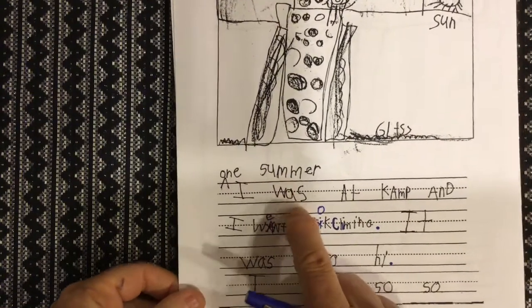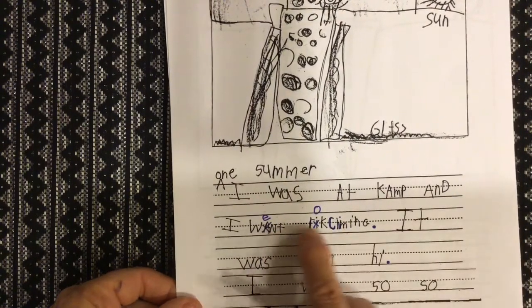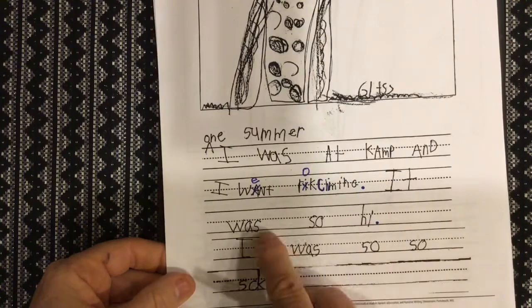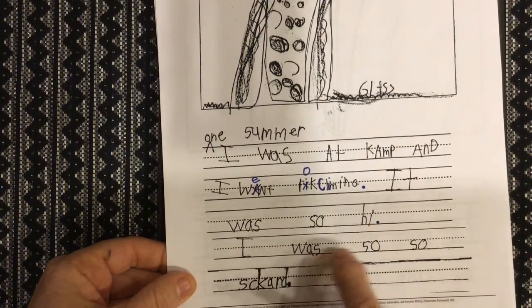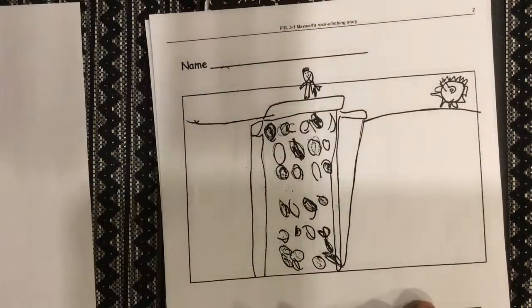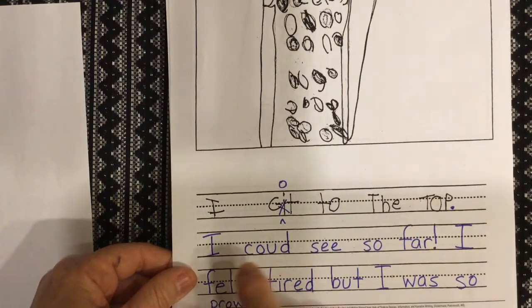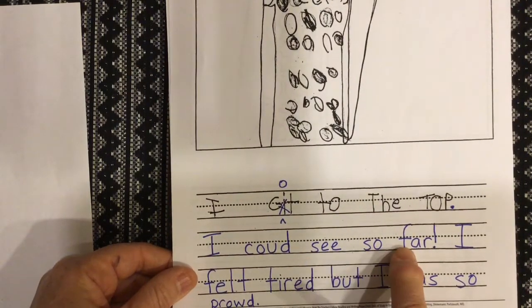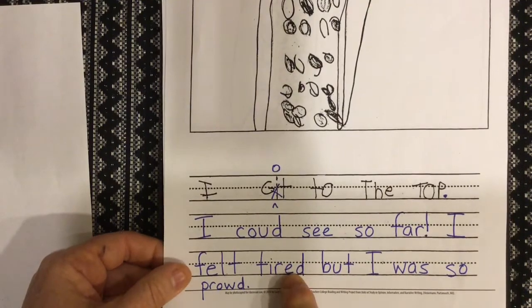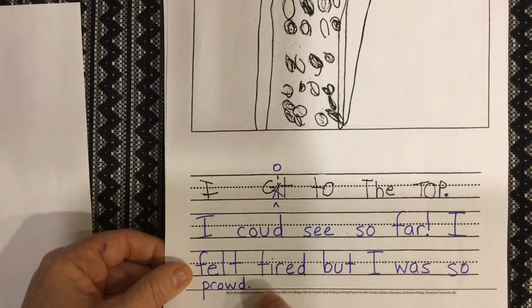One summer, I was at camp, and I went rock climbing. It was so high. I was so scared. Oh, now he's at the top. I got to the top. I could see so far. I felt tired, but I was so proud.